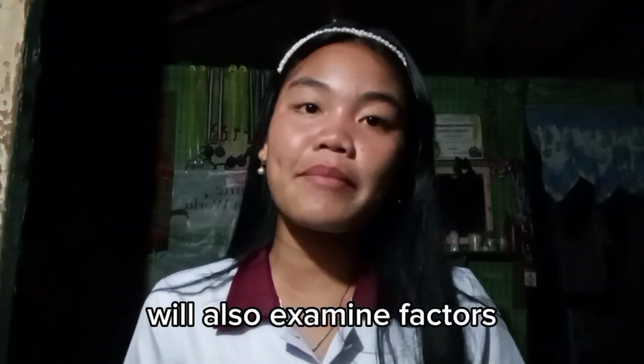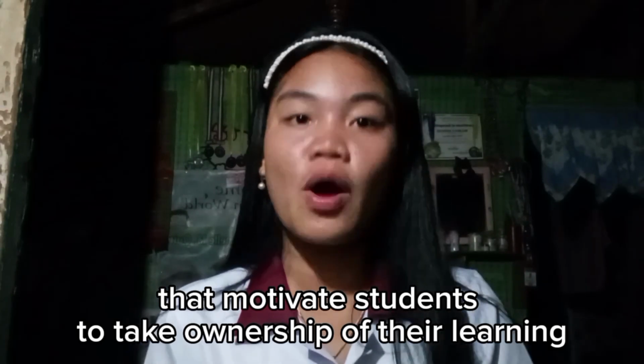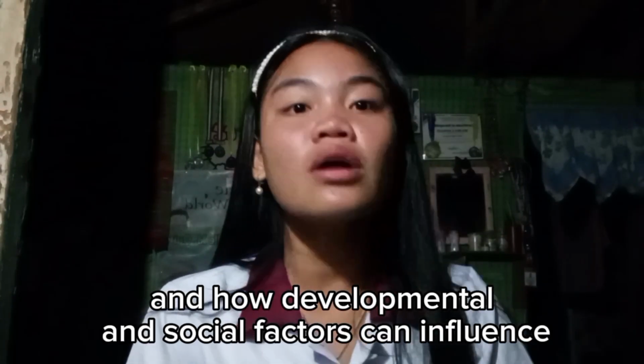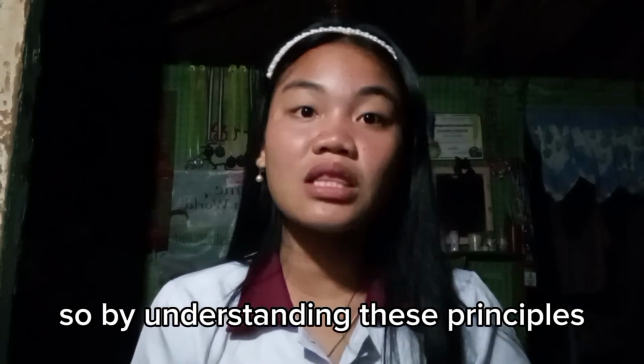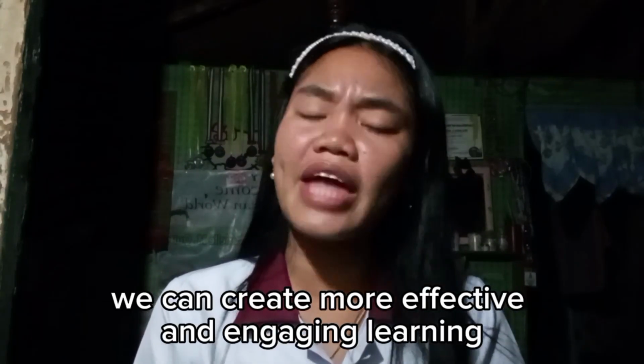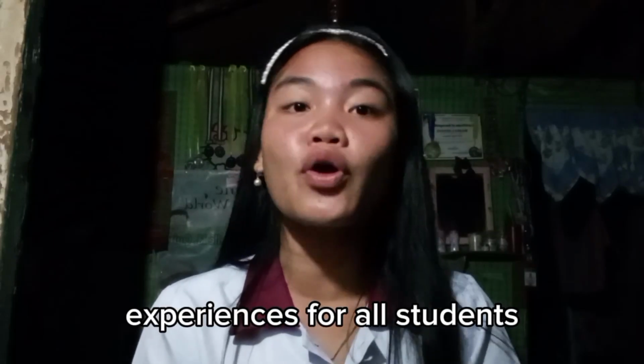We'll also examine factors that motivate students to take ownership of their learning and how developmental and social factors can influence their learning environment. So, by understanding these principles, we can create more effective and engaging learning experiences for all students.